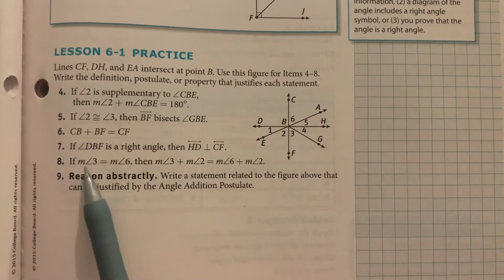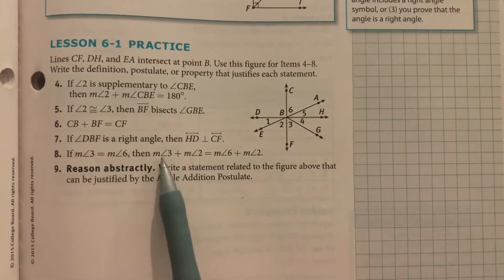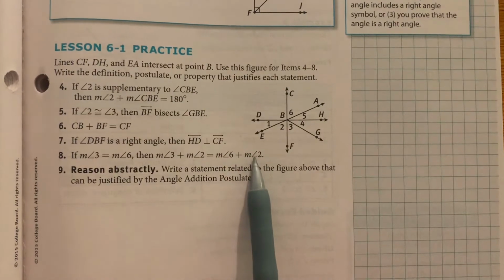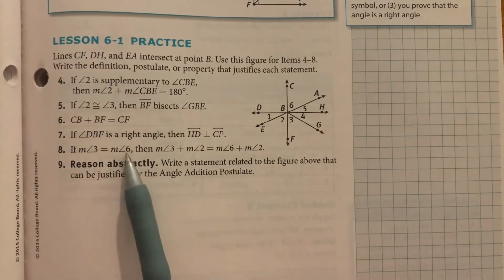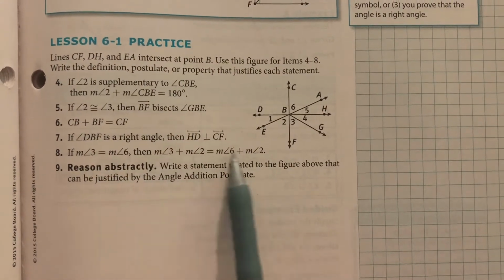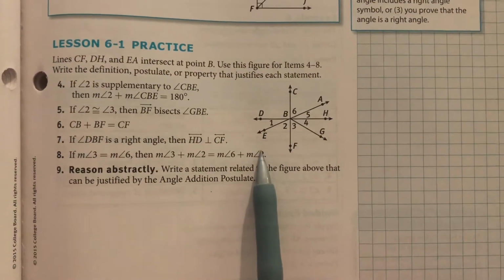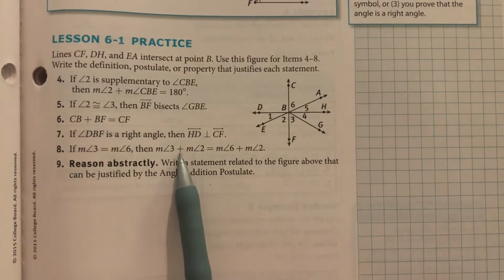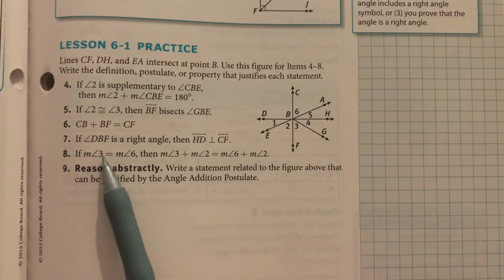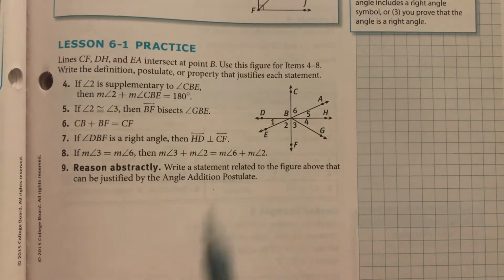For number 8, it says if the measure of angle 3 equals the measure of angle 6. So I'm starting with this equation. Then the measure of angle 3 plus the measure of angle 2 equals the measure of angle 6 plus the measure of angle 2. You still have the measure of angle 3 and you still have the measure of angle 6. The only thing that's different from this equation to this one is that you have angle 2 on both sides now. Well, how did they get that? They added, there's a plus sign there. They added the measure of angle 2 to both sides of this equation. You can't combine those, they're not like terms or anything. So it shows you that they added the measure of angle 2 to both sides.